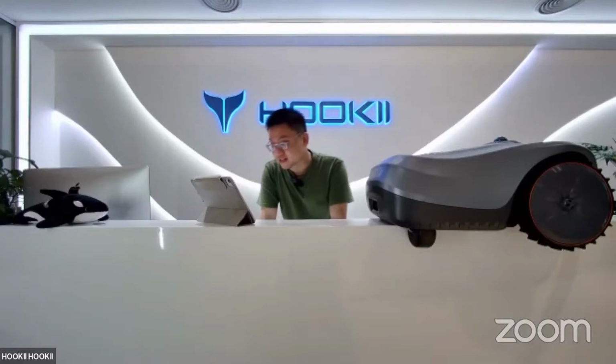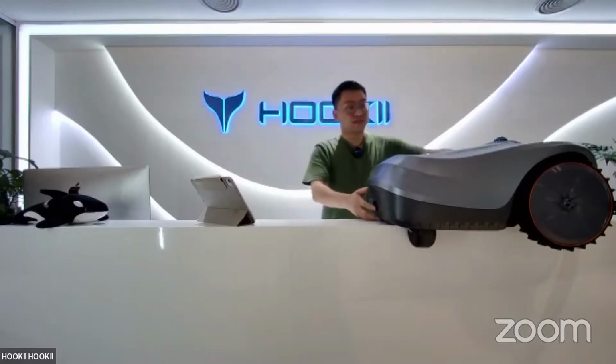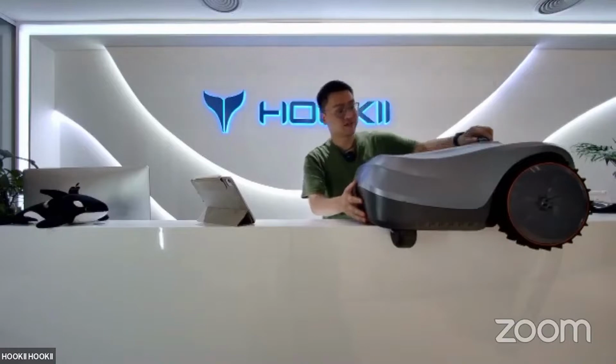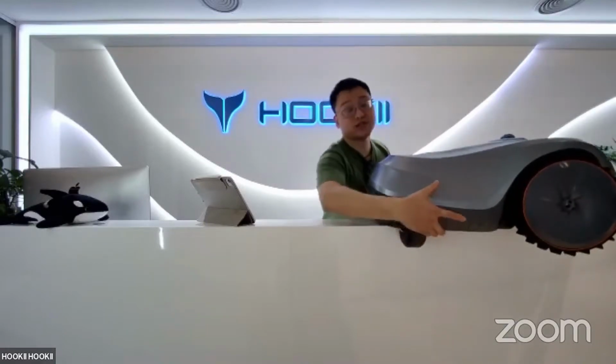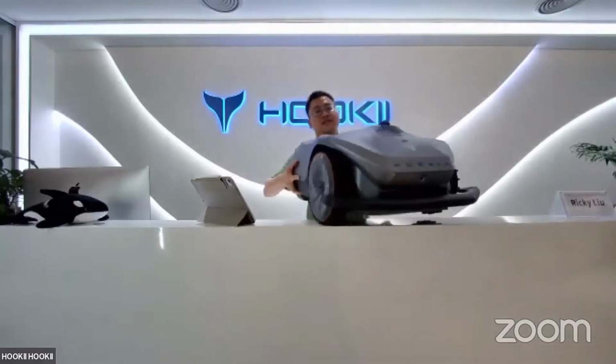To show the LiDAR up close. Yes, so here is a laser scanner, but actually some of you have already put up the data sheet of the laser scanner.